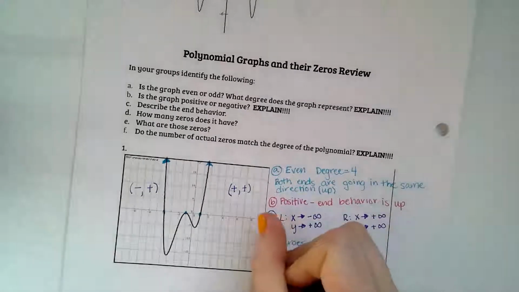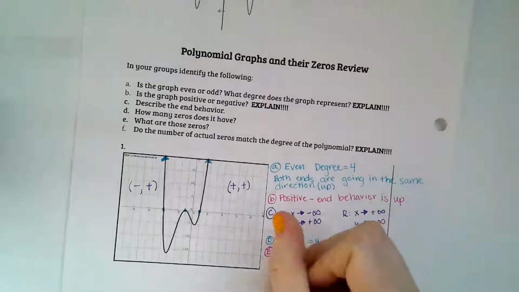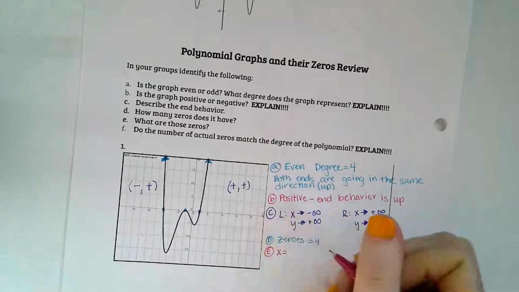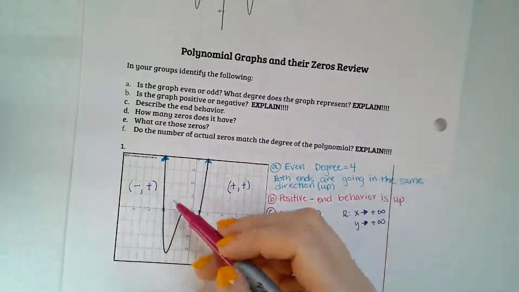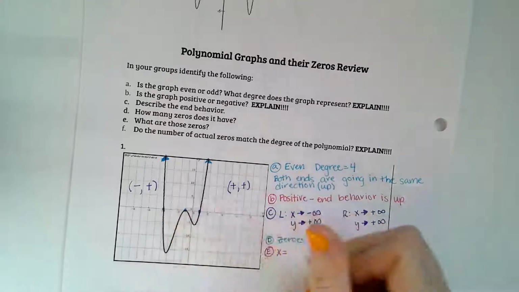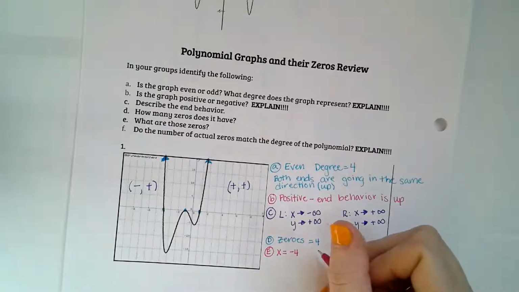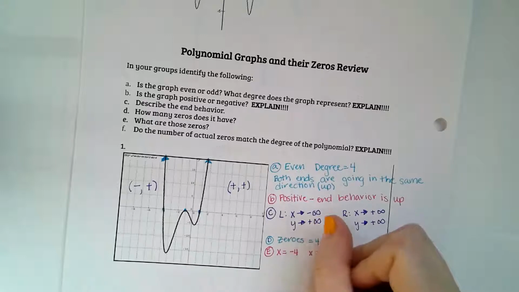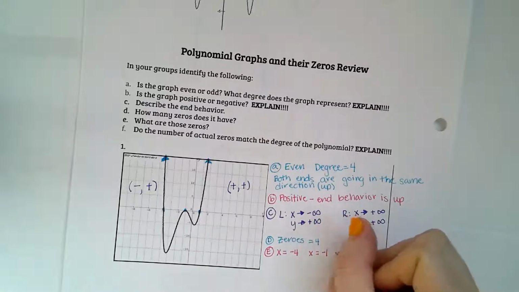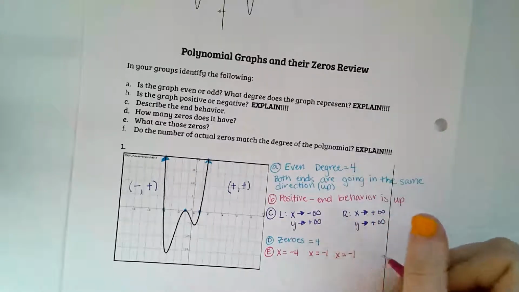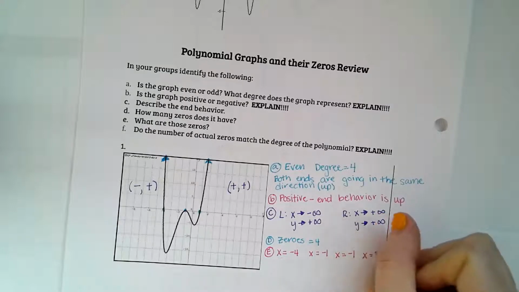So then what are those zeros? So we have the -4, then x equals -1, and it equals the -1 twice, and then x equals the +1.